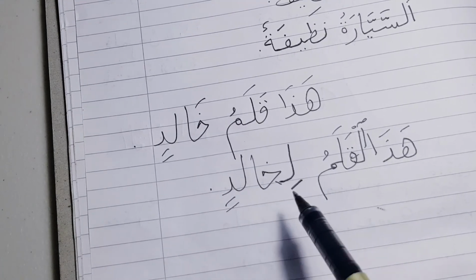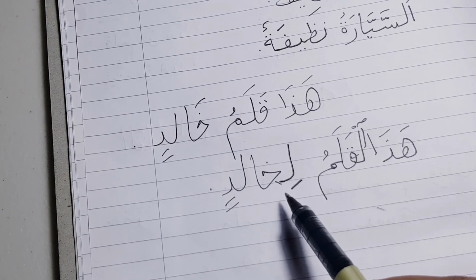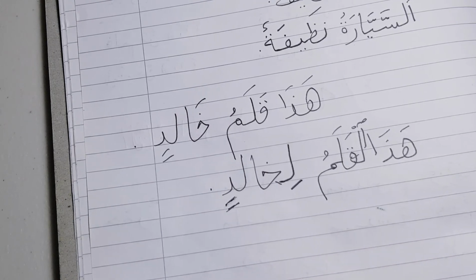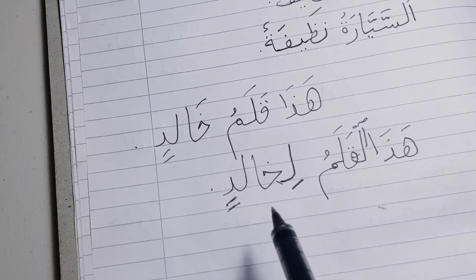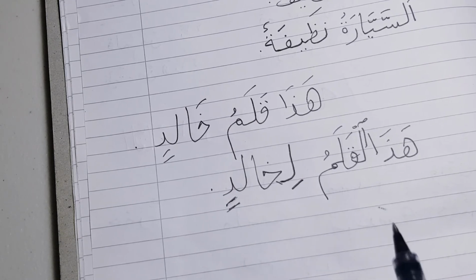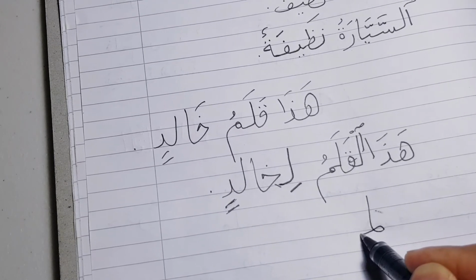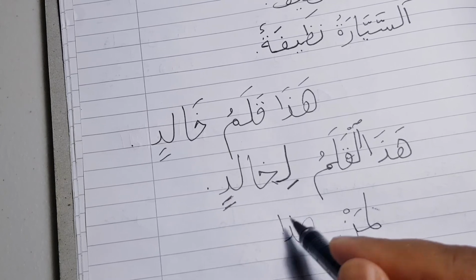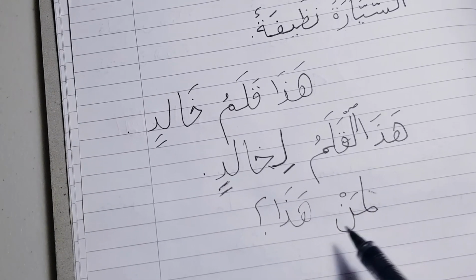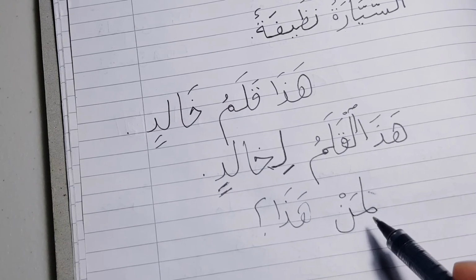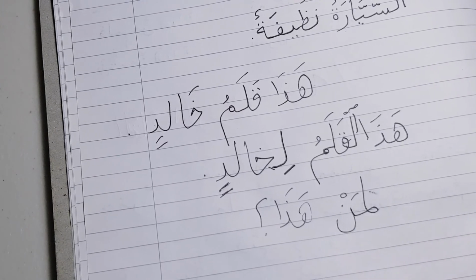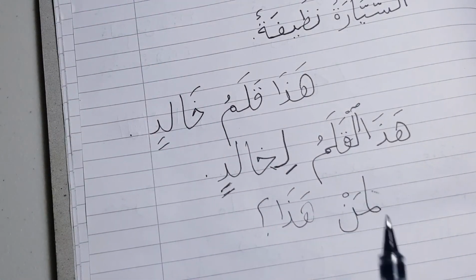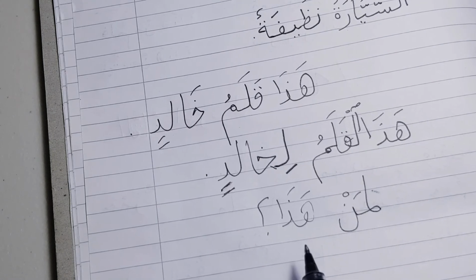Another way of showing possession is using this lam. This lam is a harf jar. When it enters a noun, it makes it majroor. It ends with a kasra or kasratain. This is the final point that we need to take out from this lesson. So if we said liman hadha, what would that mean? Liman means for who is this? Yani who does it belong to? Liman hadha, and I'm pointing to a pen. Who does this belong to? طيب.